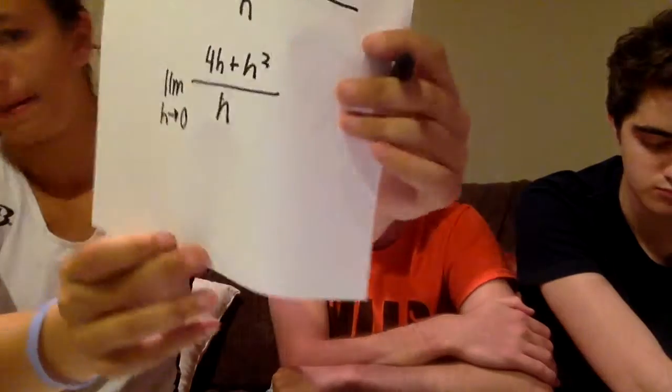So now the 4's cancel, and you just have 4h plus h squared all over h, and it's the limit as h approaches 0 right there. Now the next step is to factor out the h's.